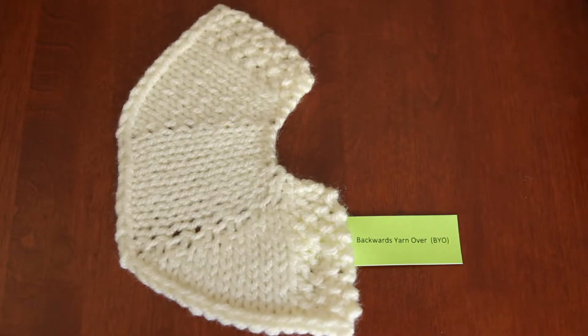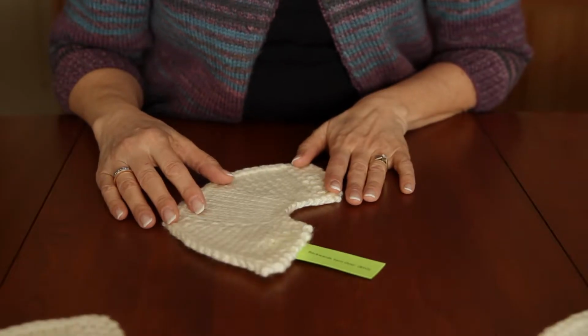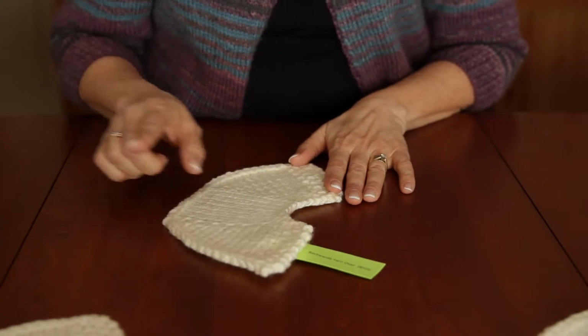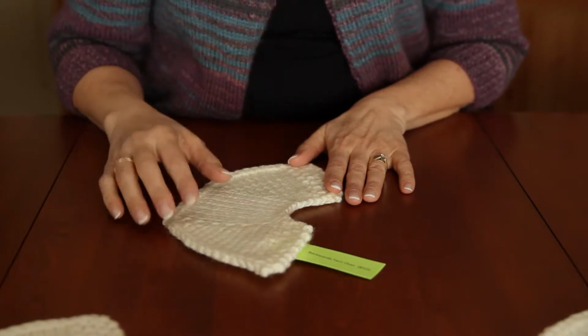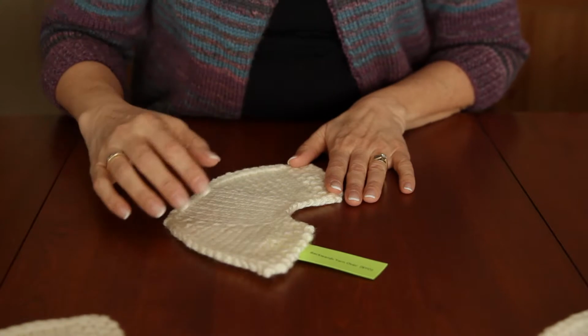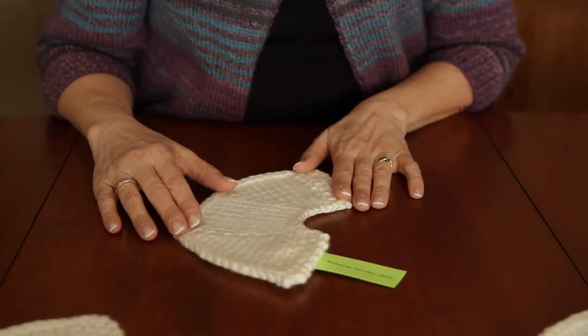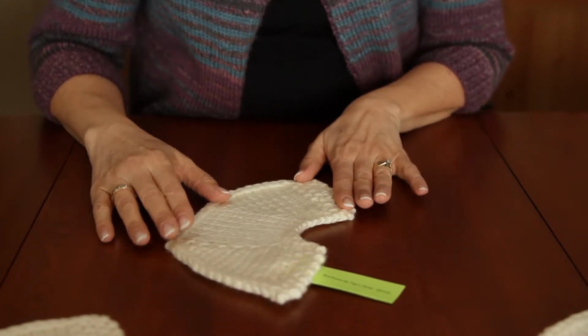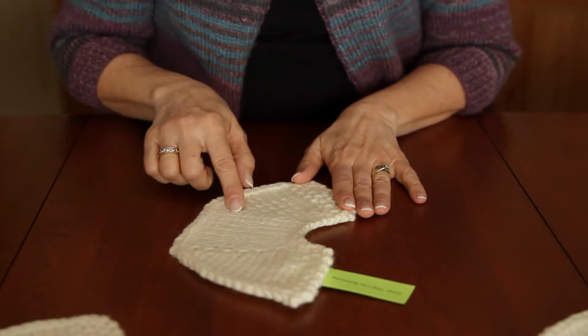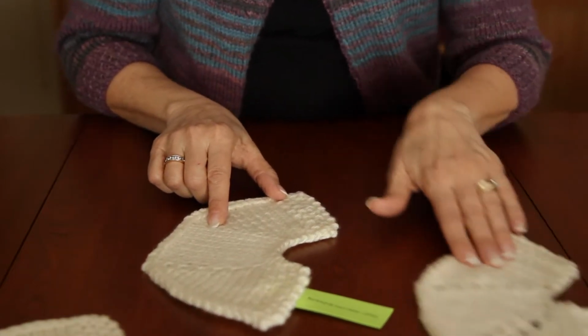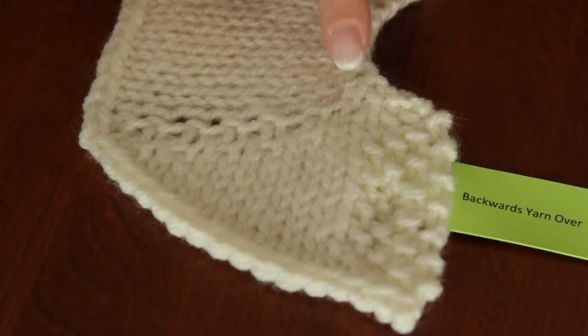Like the regular yarn over stitch, backwards yarn over, or BYO, also has you looping yarn over the right hand needle. However, instead of looping from under the bottom and then over the top, you do the opposite and simply loop over the top. Unlike regular yarn over stitch, the backwards yarn over leaves a very small hole that is almost undetectable as compared to the large hole of the yarn over.